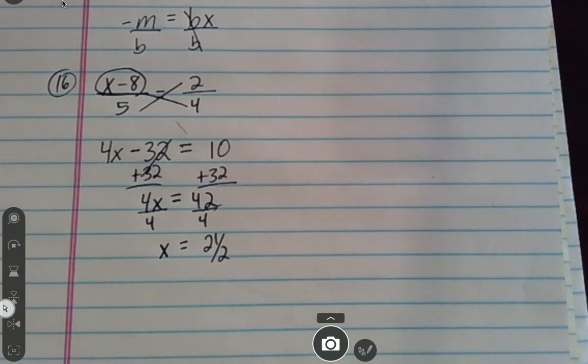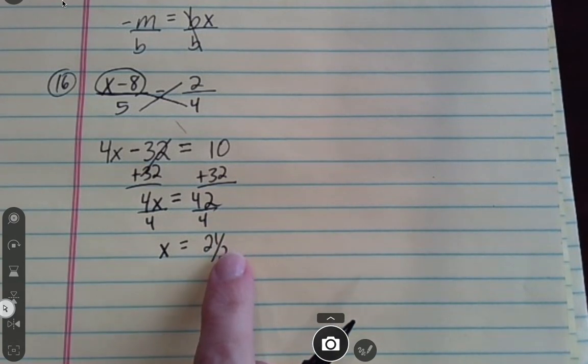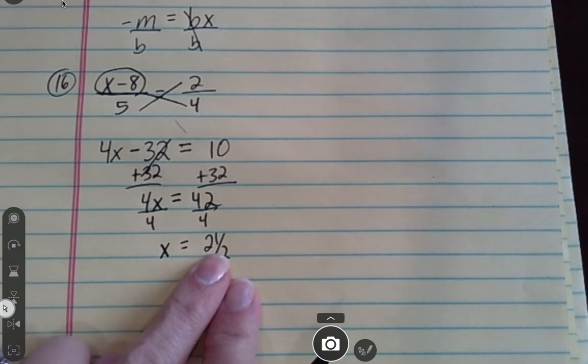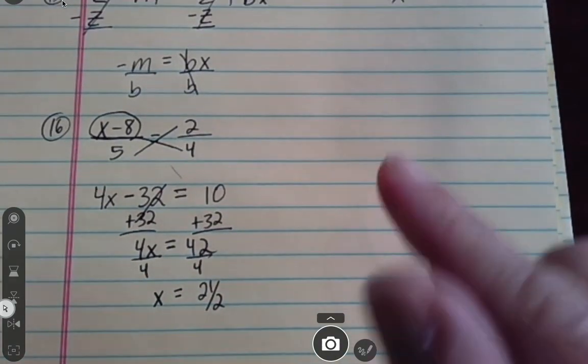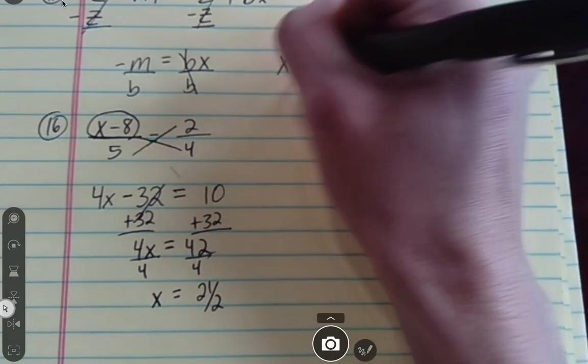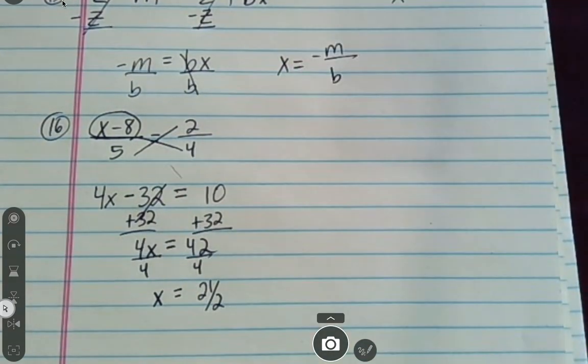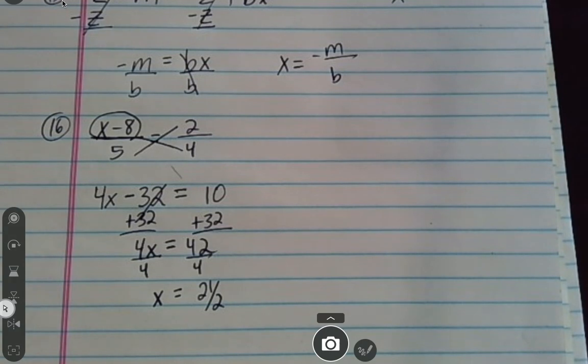Okay, if you got a decimal on your calculator, just press math enter. It was 21 over 2, yeah. Some of you may have done 42 divided by 4 and it gave you a decimal. Then you just press math enter if you have a graphing calculator, and it's going to tell you. What was 15? 15 was x equals negative m over b. What answer choice was that? C? Yeah. And this one was also C.